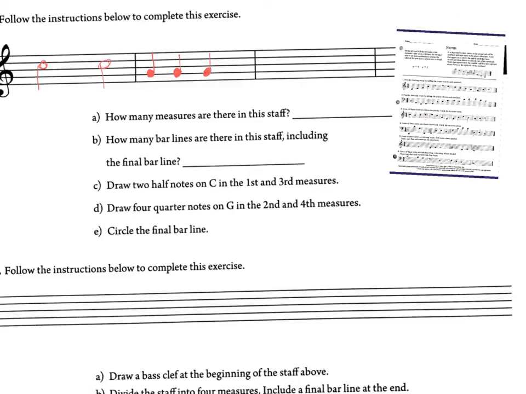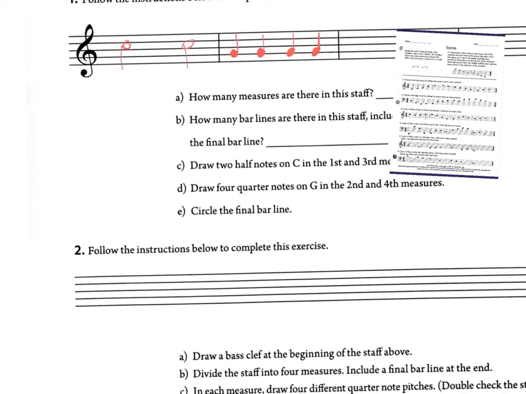I'm giving you the answers because I want you to practice drawing these and making them look good. So make sure those note heads are filled in. The stems are going the correct direction. And they ask you to circle the final bar line, which you should be able to do.